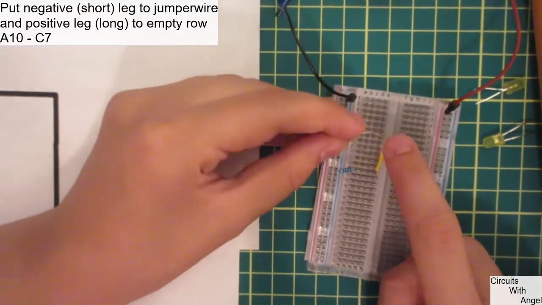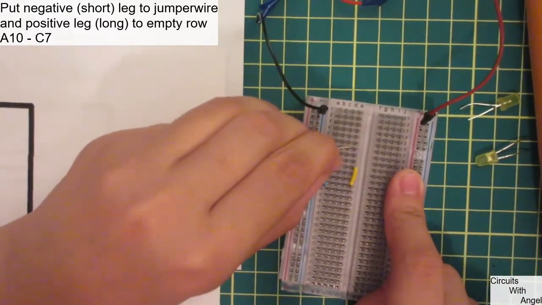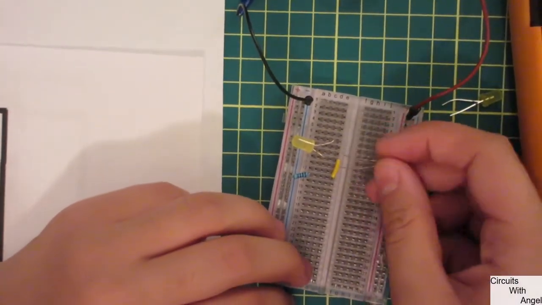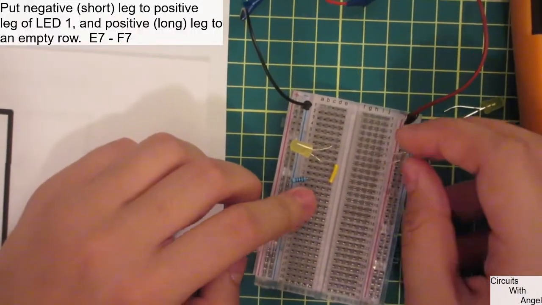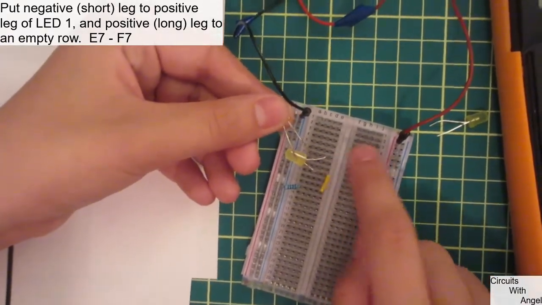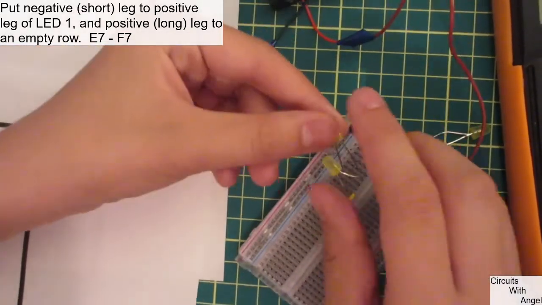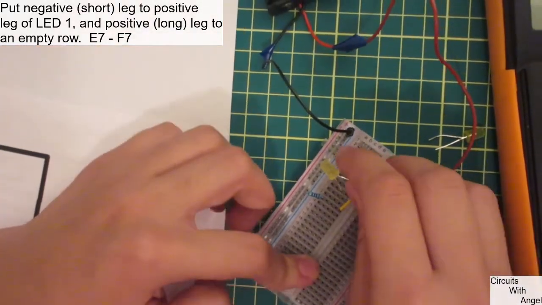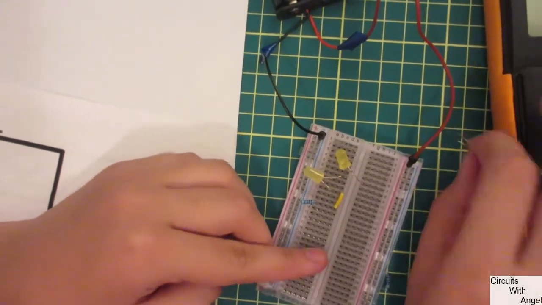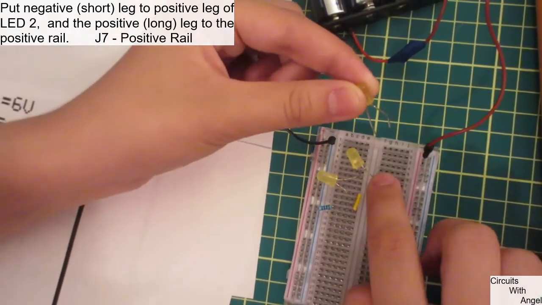Okay, to start our series circuit, we must put in the negative leg to the jumper wires row and the positive leg to an empty row on the breadboard. Then we take our second LED. The negative leg of this LED goes to the positive leg of the first LED we put in. And the positive leg of this LED, which we'll call LED 2, goes into another empty row across the breadboard because the next one has to go into the positive rail.